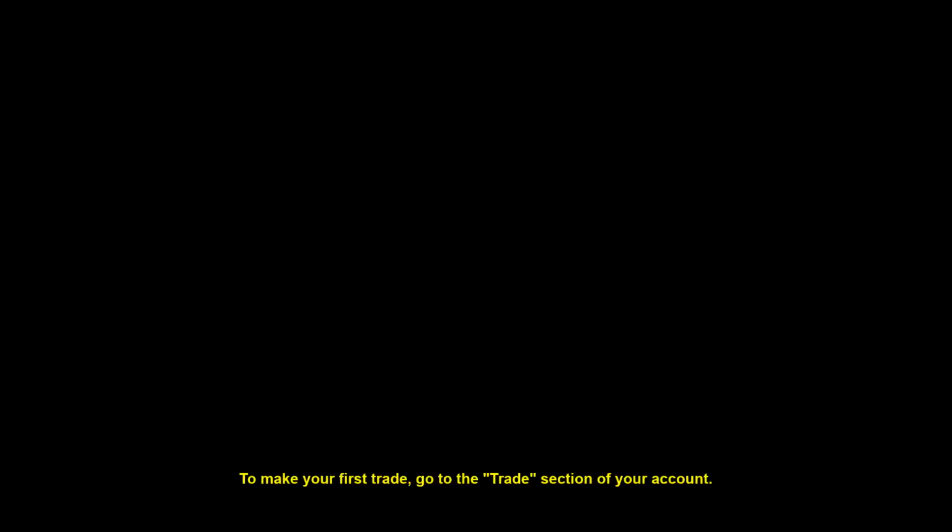To make your first trade, go to the Trade section of your account. Choose the crypto asset you want to buy or sell. Select the trading pair that corresponds to your chosen asset. Enter the amount you wish to trade and review the details. Click on Buy or Sell to execute your trade.